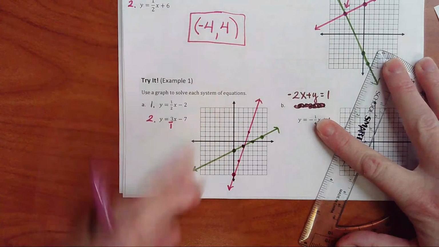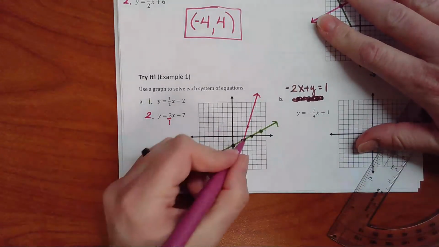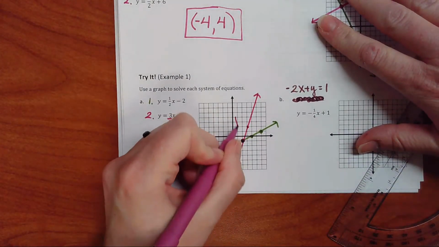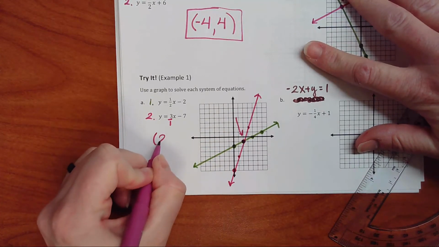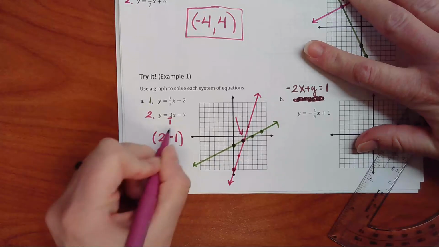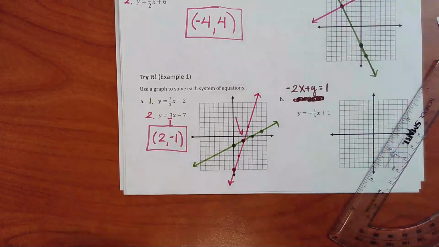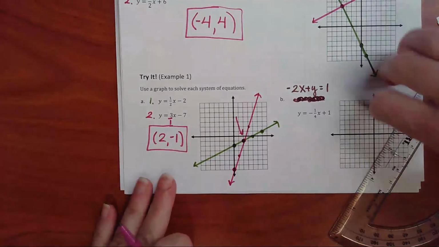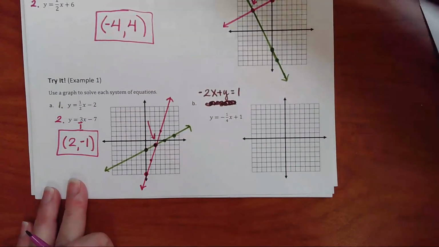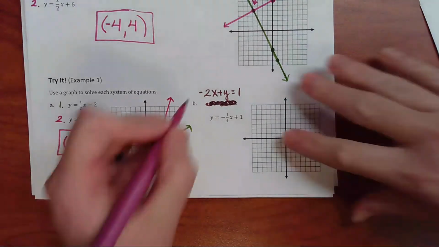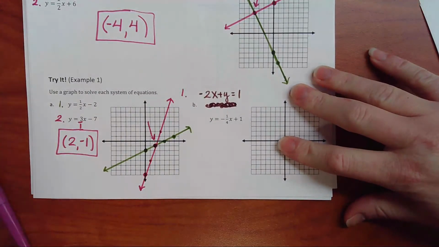And then you look for where your lines are crossing. They're crossing right here. So from 0, 0, I go right 2, down 1. And that's my solution. And then the last one that we're going to look at, I have one of my lines in standard form. I actually changed it so that I could show it to you in standard form. So we'll do that one first.